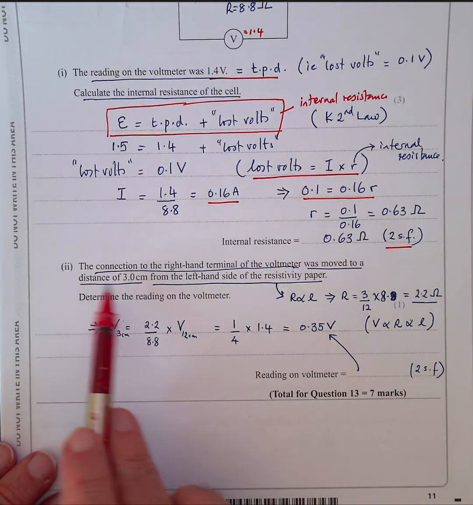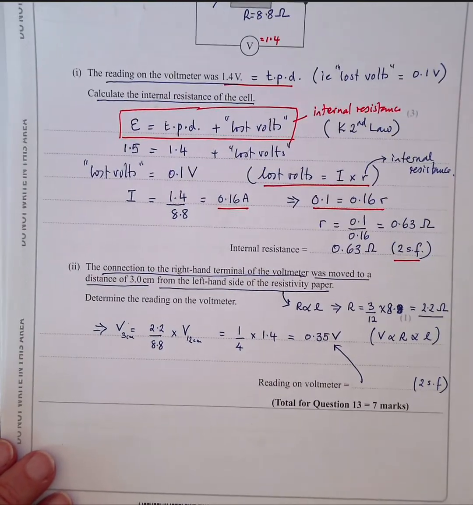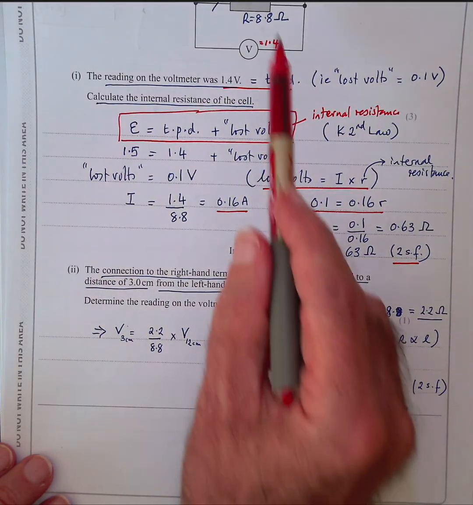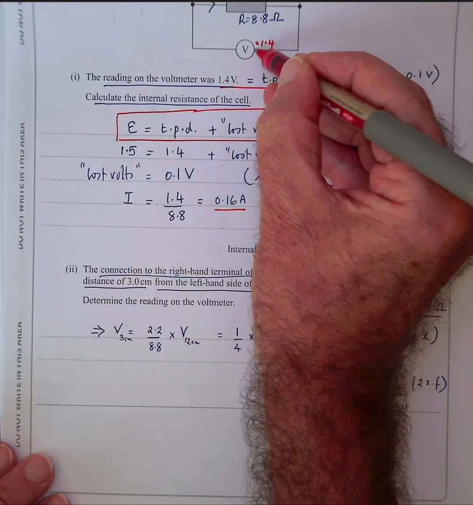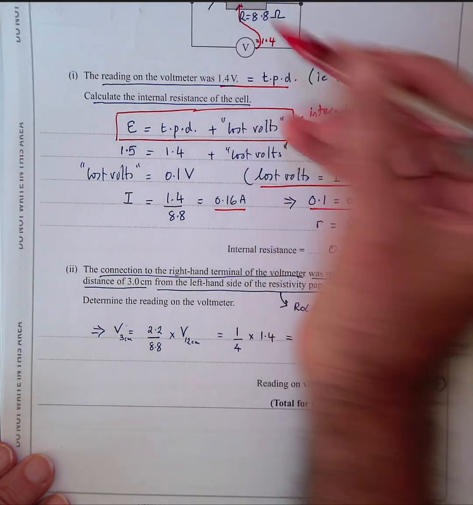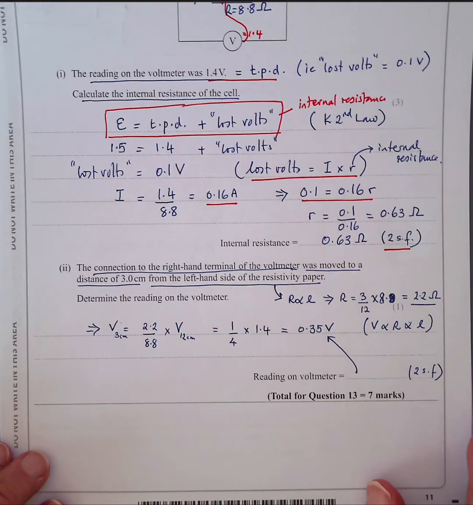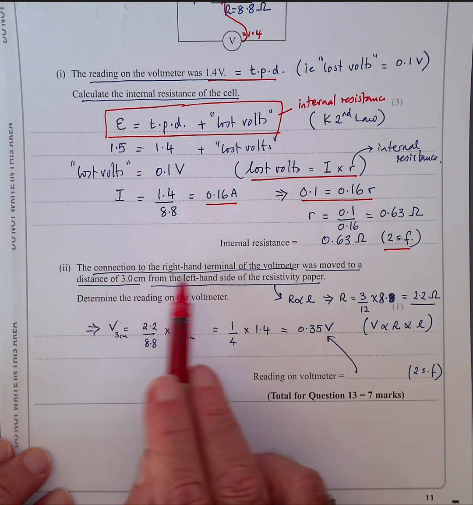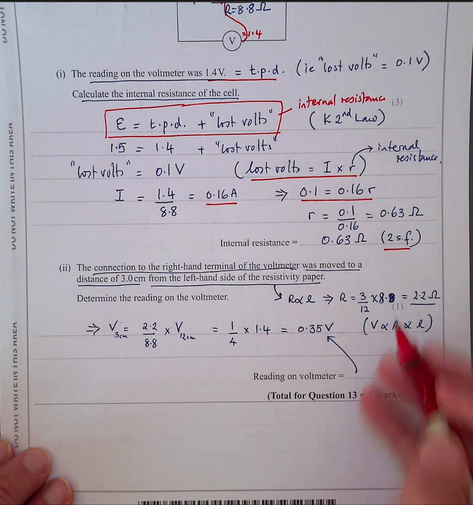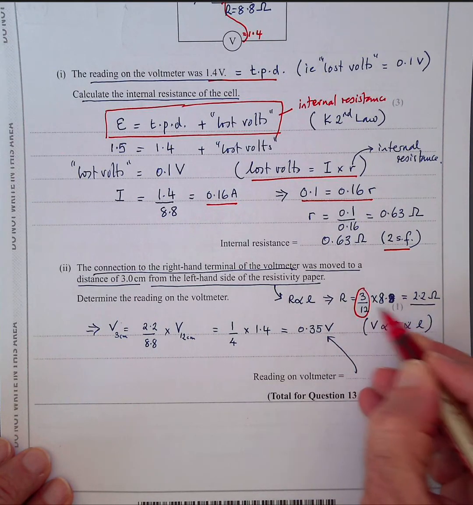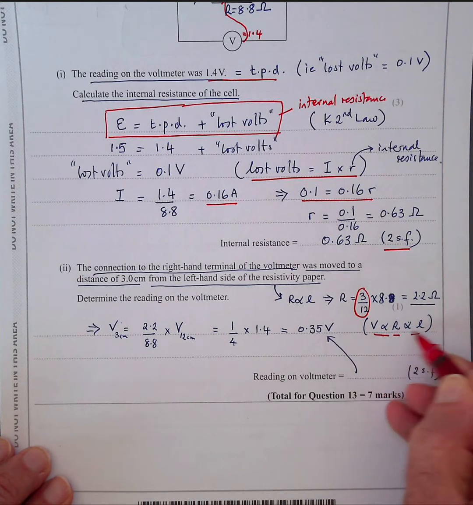Final part of this question, the connection to the right-hand terminal of the voltmeter. So for example, this one is moved to here. So instead of it being put there, you put it somewhere over there, so it's touching the resistivity paper still, but at a length which is lower. So distance 3.0 centimeters. Well, the original length was 12, and we know the resistance is proportional to length, and we know the voltage is proportional to resistance, so we could say the voltage is proportional to length.